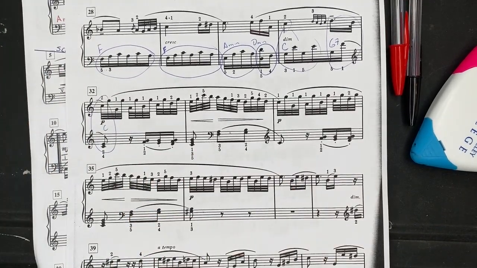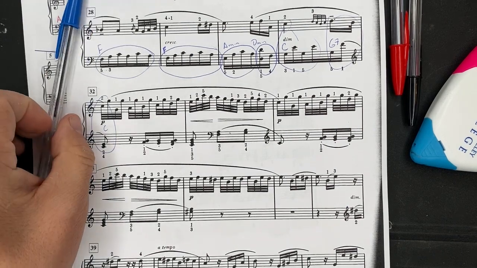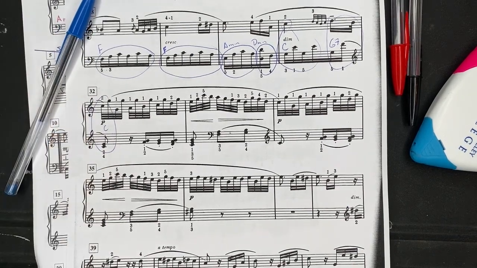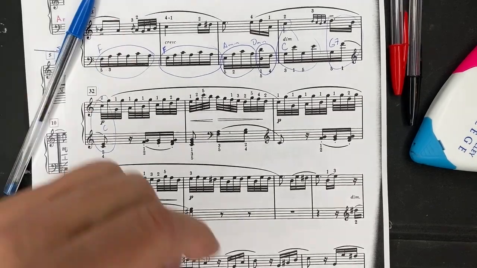That's the first half. Let's talk a little bit about what's happening here and how it's happening. So the first thing is we finished up our A section with that, that's over the bar into here.